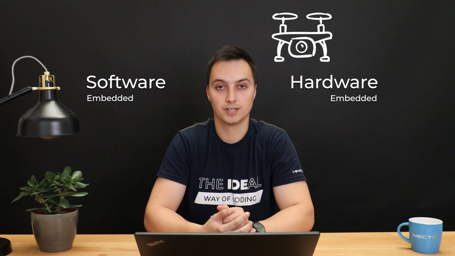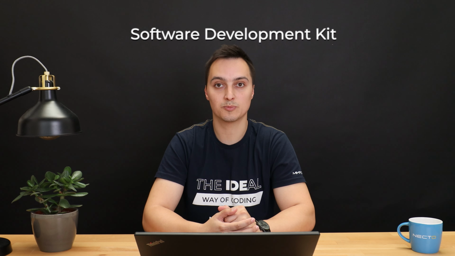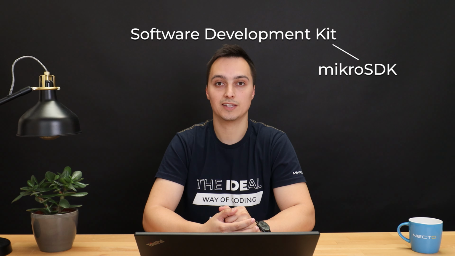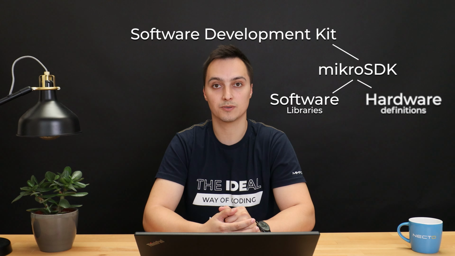So imagine I got some piece of embedded hardware and I want software for it to make it run. Basically what I need is the whole ecosystem around that hardware, around one product. Something which is a combination of a software and hardware, a kit, a software development kit. Yep, this MicroSDK is basically a set of software libraries and hardware definition files, helping you develop a product from scratch, all the way up to a physical prototype.